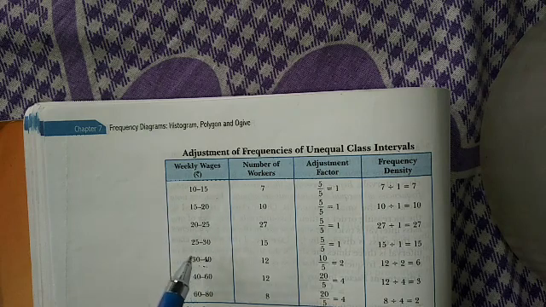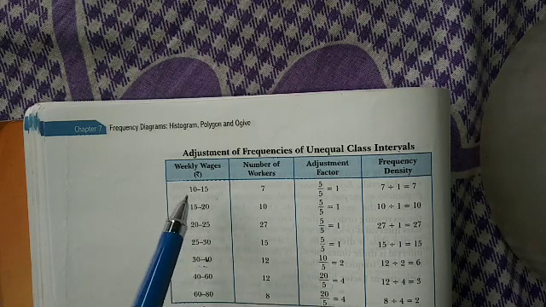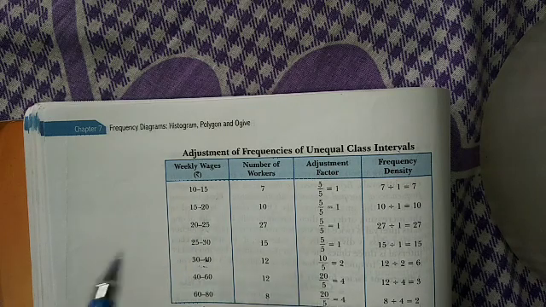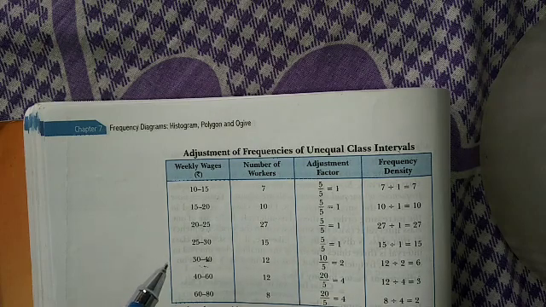However, the 5th class has a class interval of 10, that is 40 minus 30, which is twice as much as the class interval of the first 4 classes. Accordingly, the frequency of the 5th class is divided by 2.